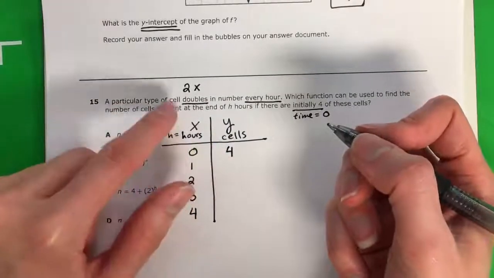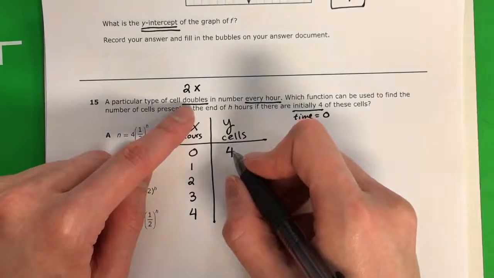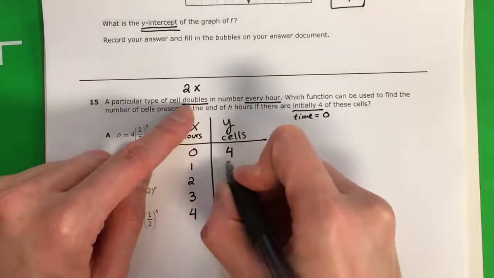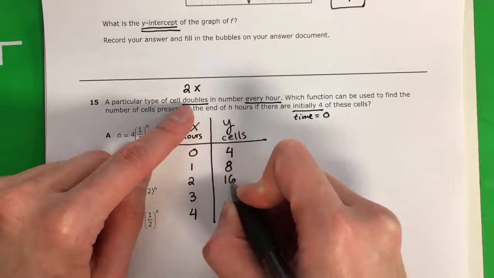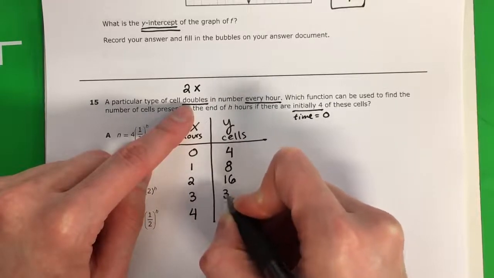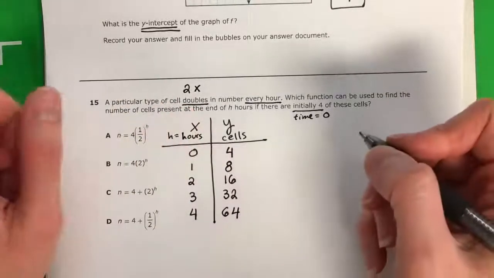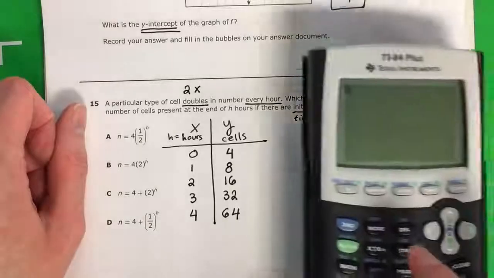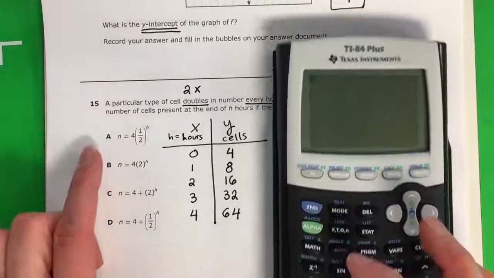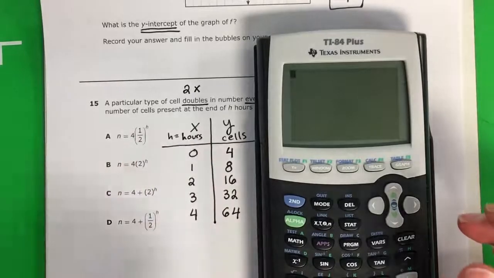And what happens is every hour the number of cells doubles. So what's 4 times 2? That's 8. 8 times 2, 16. 16 times 2, 32. 32 times 2, 64. Now what you're going to do is put these in the calculator, okay, one by one, and see which one gives you this table.